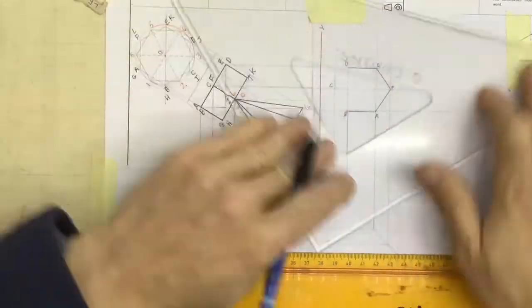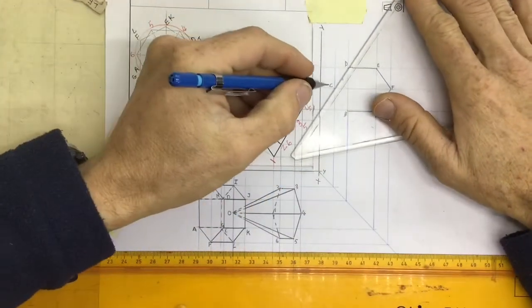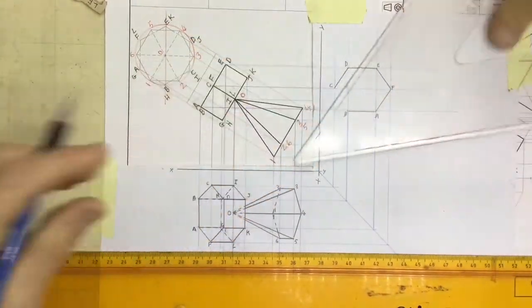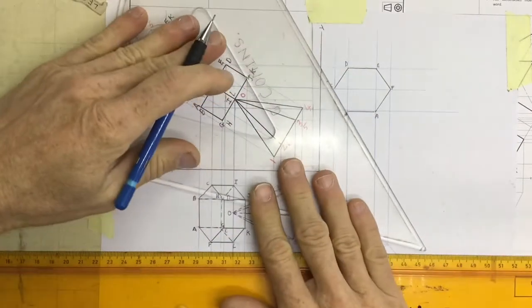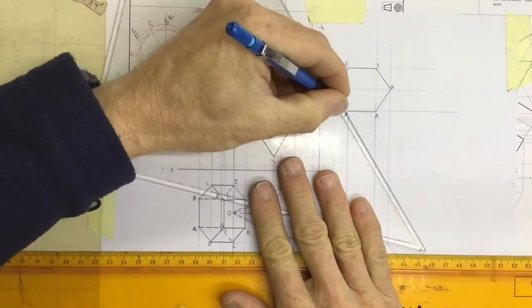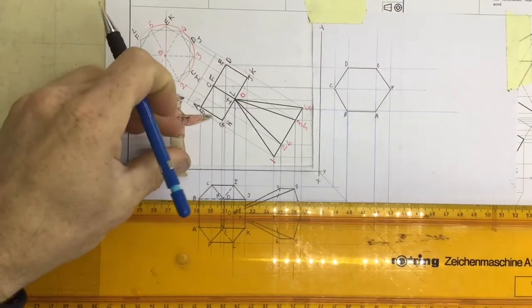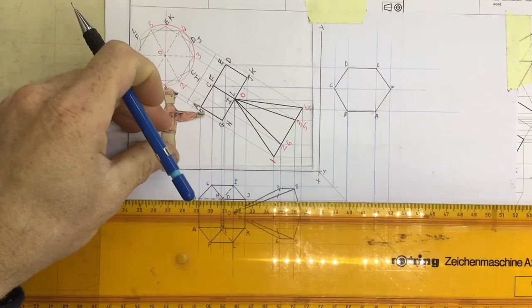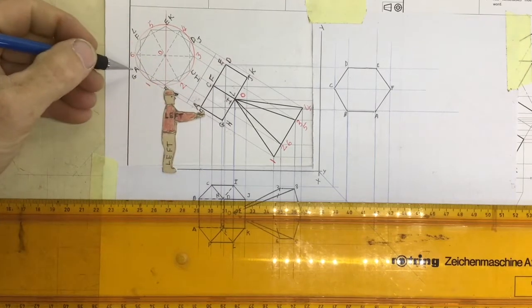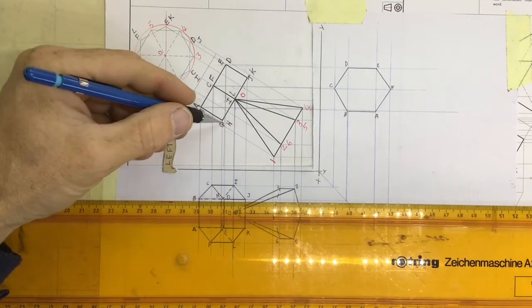There to there. There to there. And there to there. Right, what is the next line that I'm going to be able to see? If I'm over here, can you see I'm able to touch this line over here, coming from A down to G. There's A going down to G.